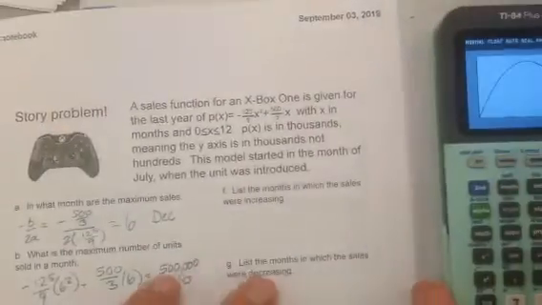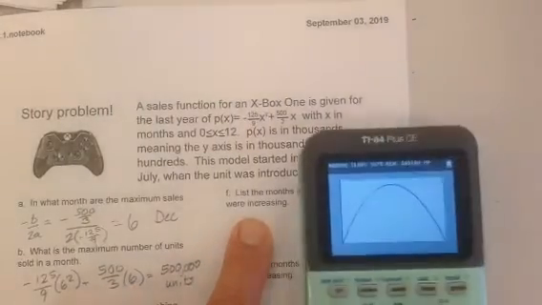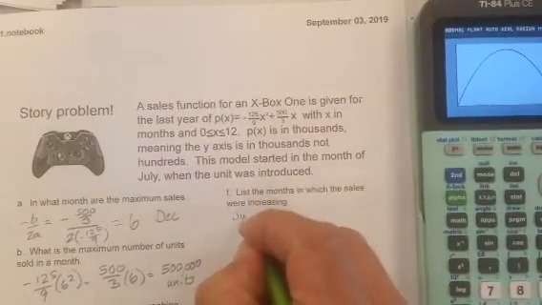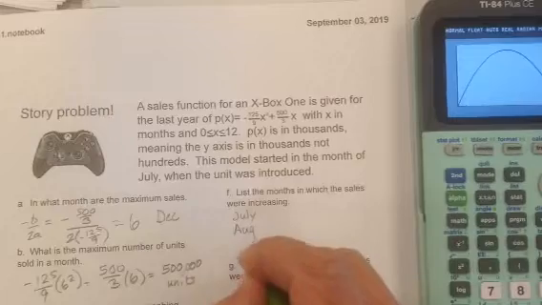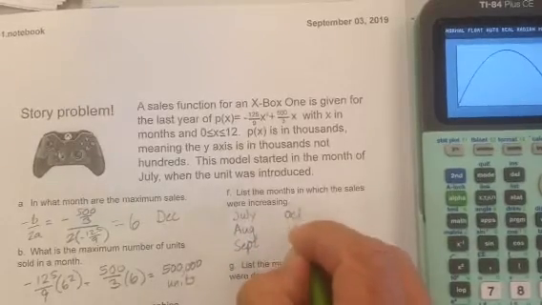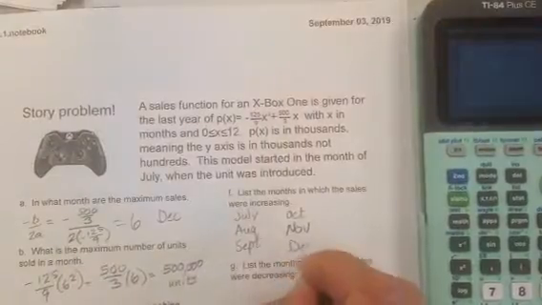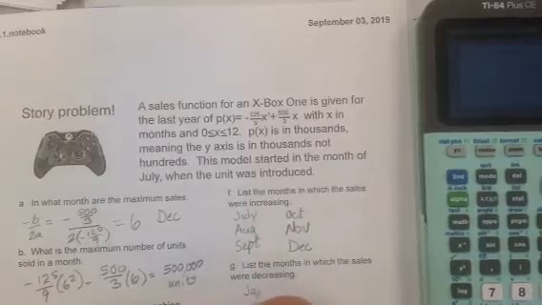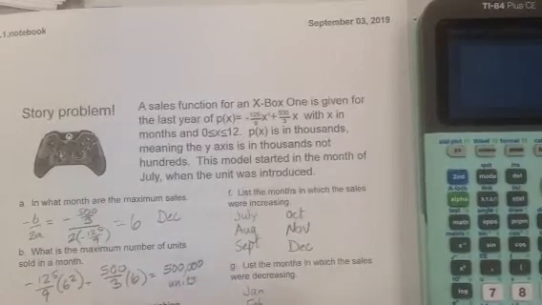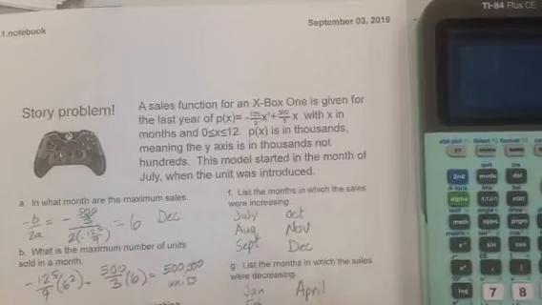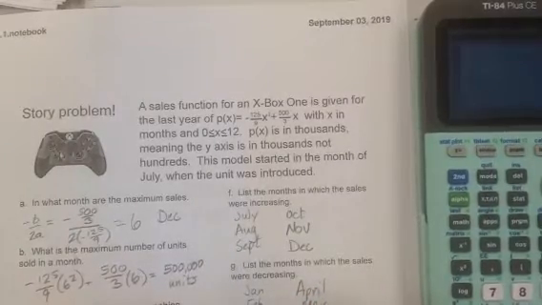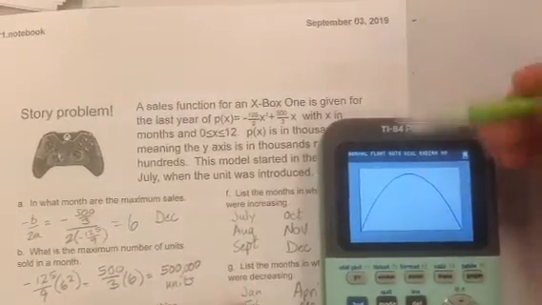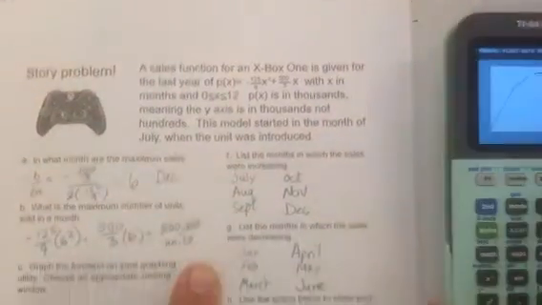Okay, list the months in which the sales were increasing. I can look at my graph, and it's increasing from there to there. This started in July and goes 6 months: July, August, September, October, November, and December. List the months in which the sales were decreasing, the other months: January, February, March, April, May, June. You can again see that on the graph. From July to December increasing, from January through June decreasing.